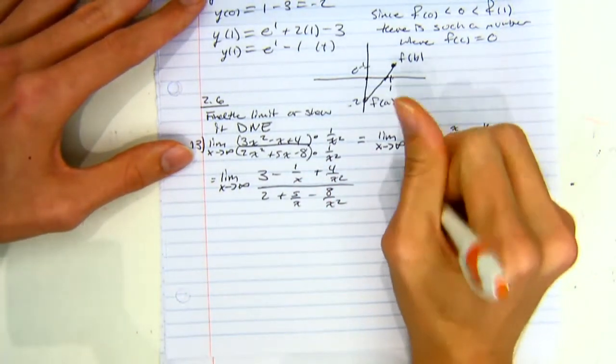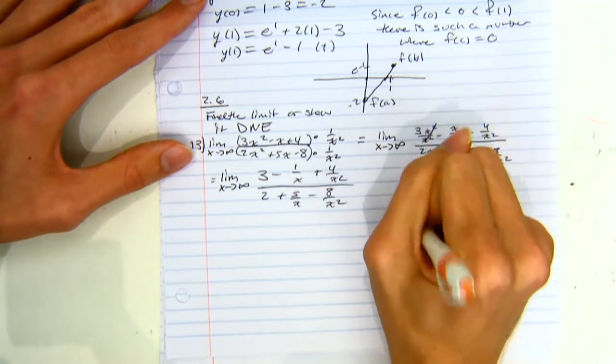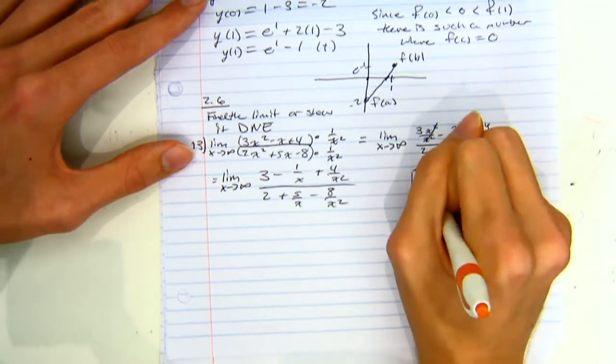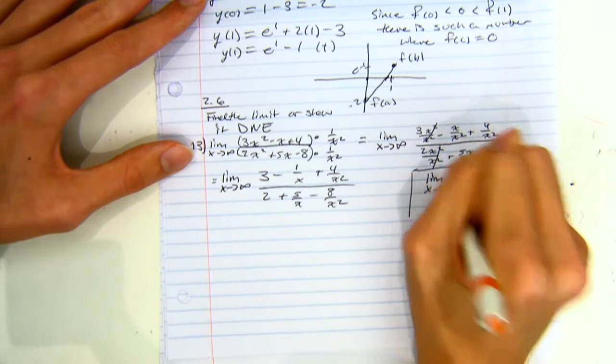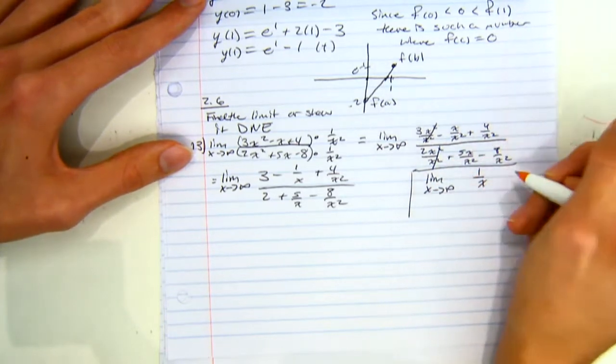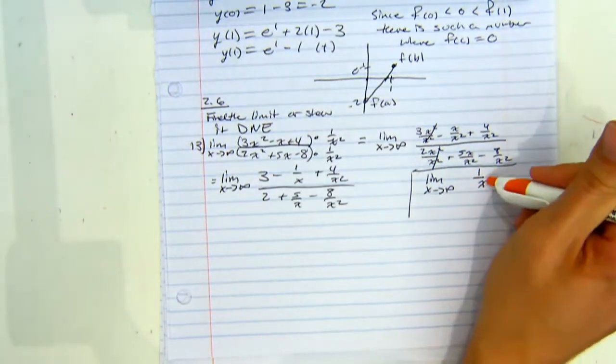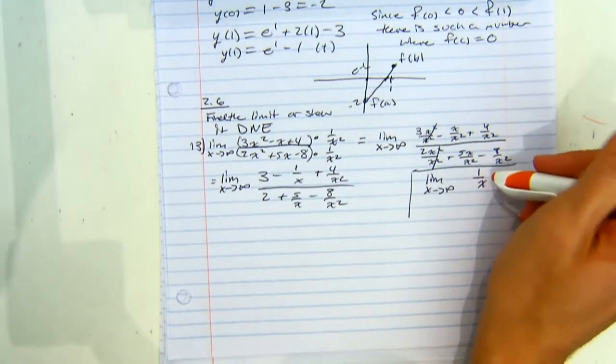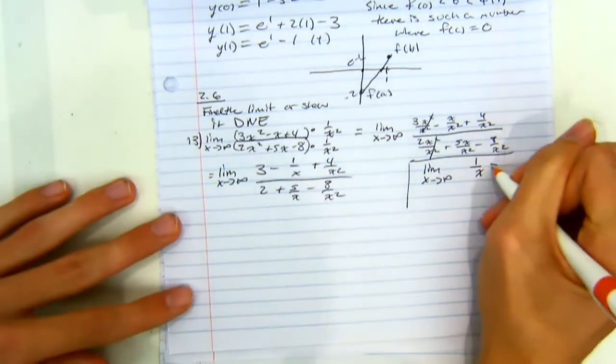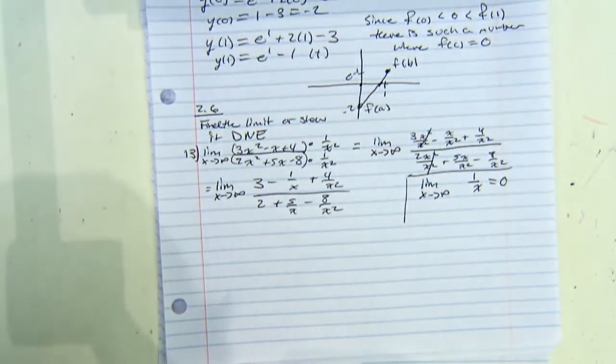And remember, just some side work, that if you take the limit as x goes to infinity of a fraction like 1 over x, it's going to equal 0, because your denominator is going to be increasingly large to the point where you're just going to sum down to 0.